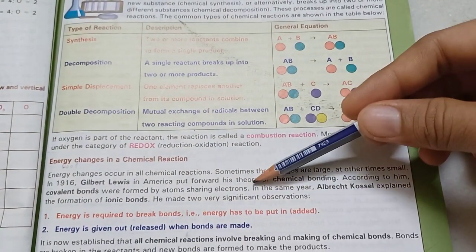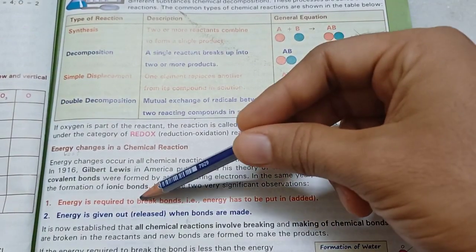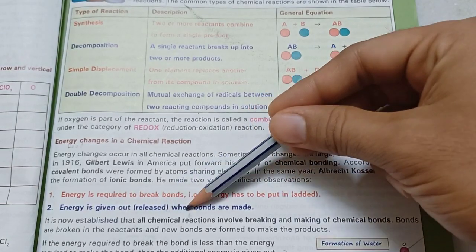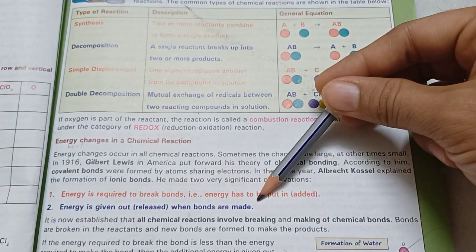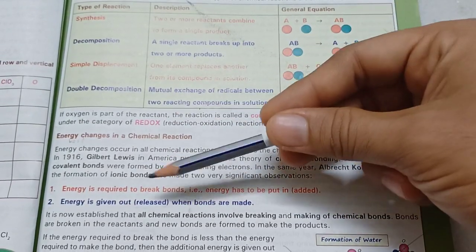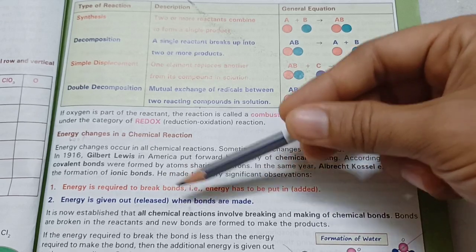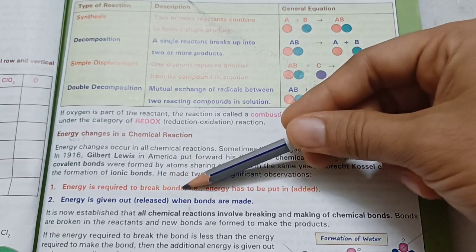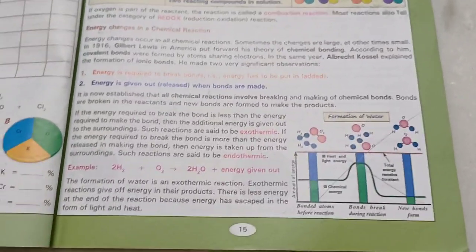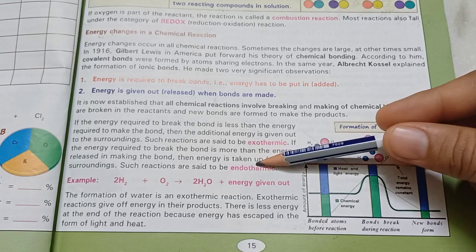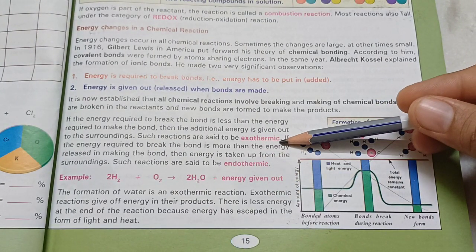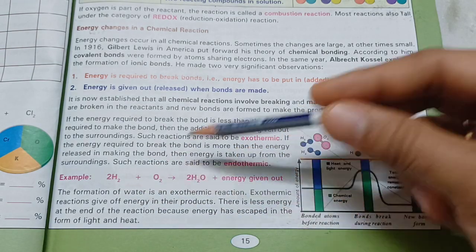Two observations about chemical reactions are: energy is required to break the bonds, and also energy is given out when the new bonds are made. If the energy released is greater than the energy required, then we call it exothermic reaction. And if it's the opposite, we call it endothermic reaction. Example, when you burn hydrogen to form water, it's an example of exothermic reaction because overall heat is released. Whenever anything is burnt in the presence of oxygen, heat is released.